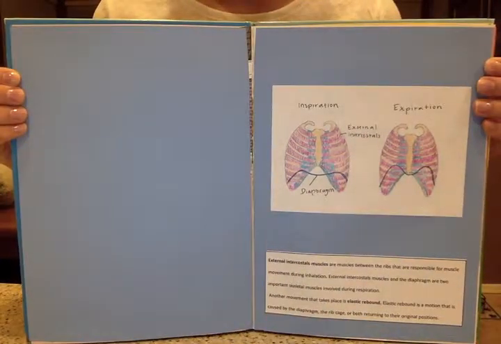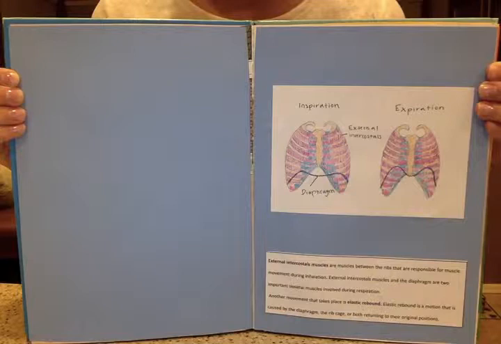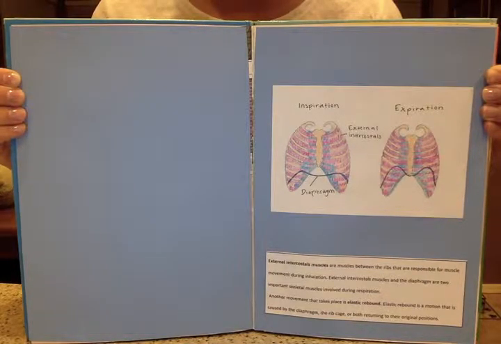External intercostal muscles are muscles between the ribs that are responsible for muscle movement during inhalation. External intercostal muscles and the diaphragm are two important skeletal muscles involved during respiration. Another movement that takes place is elastic rebound. Elastic rebound is a motion that is caused by the diaphragm, the rib cage, or both, returning to their original positions.